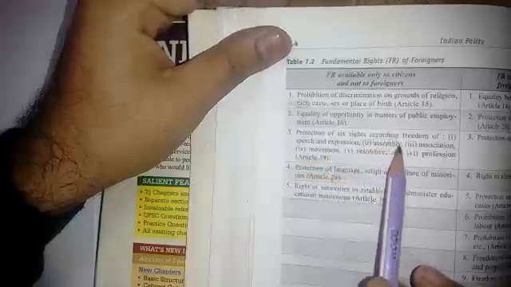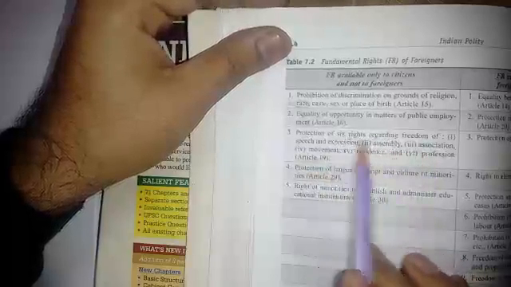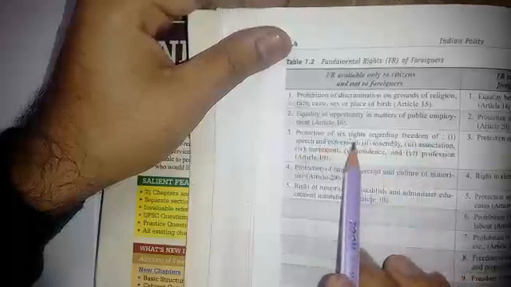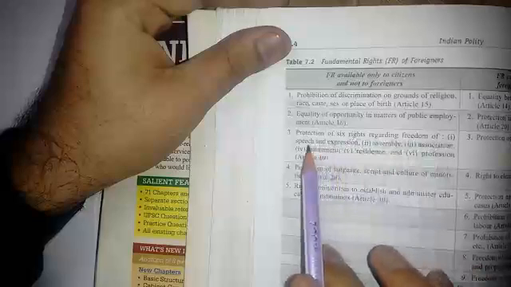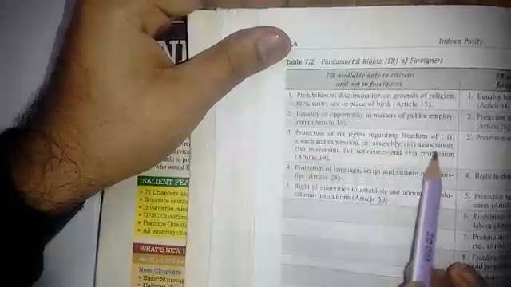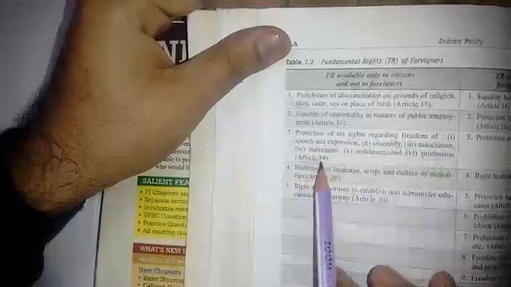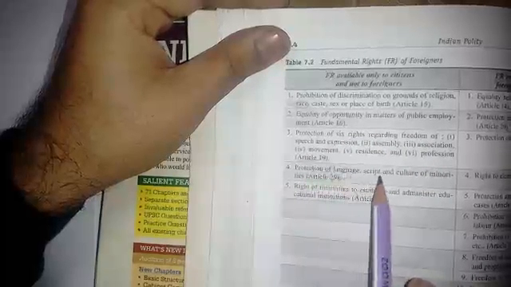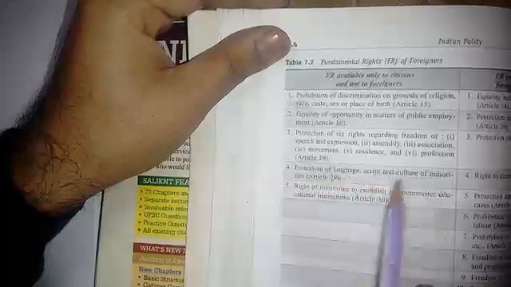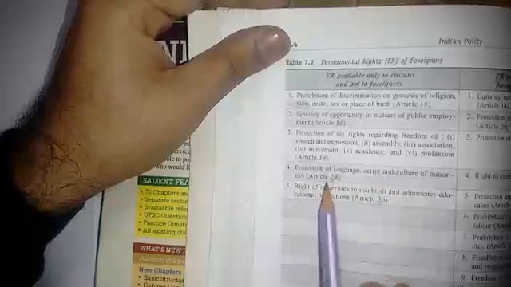Our constitution does not allow these six rights for foreigners. And Article 29, protection of language, script and culture of minorities, is not for foreigners, only for Indians.